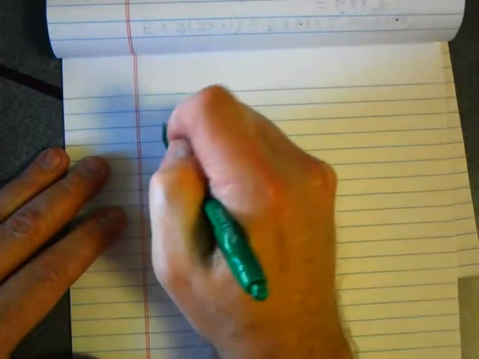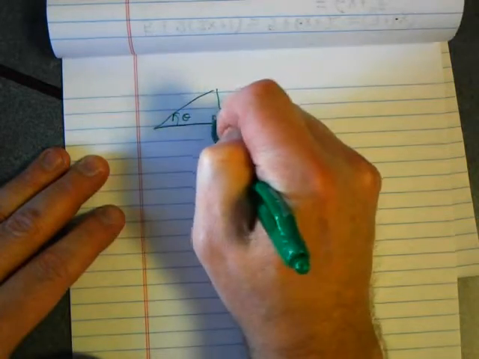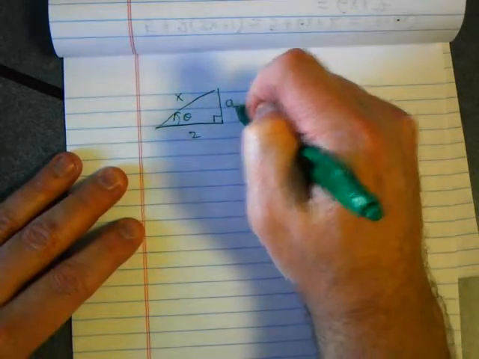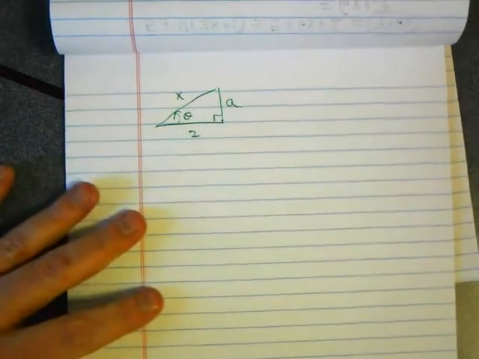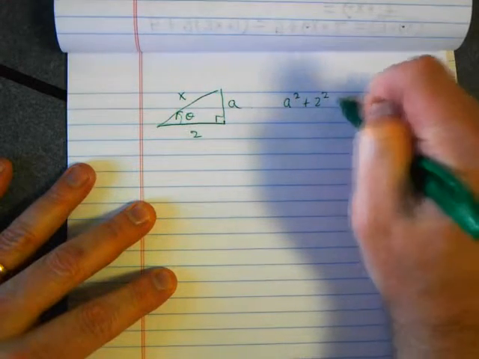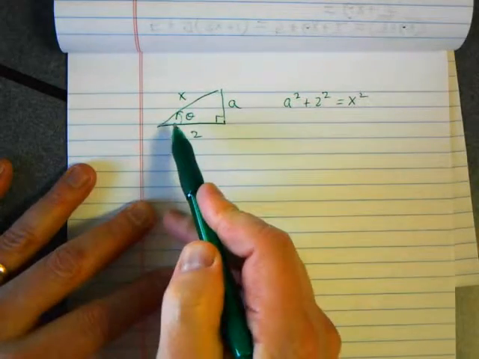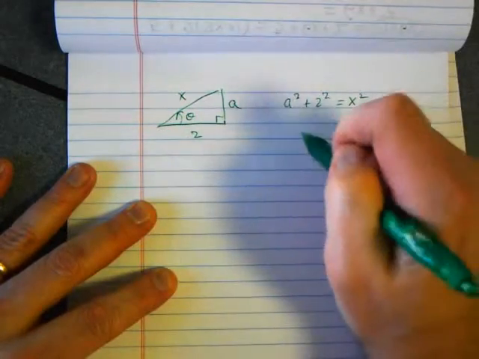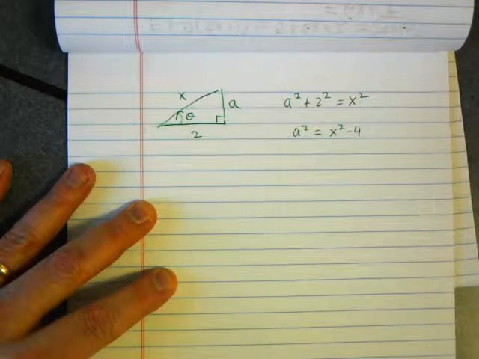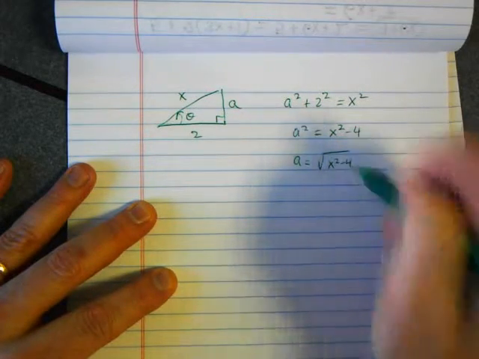Let me get some more room here. This is my angle theta. That's a right angle. This one was x and this one was 2. I might call this one a. So I would have a squared plus 2 squared is x squared, because x is the hypotenuse, so x is pretending to be c. So a squared is x squared minus 4, and then I would take the square root. A is square root of x squared minus 4.